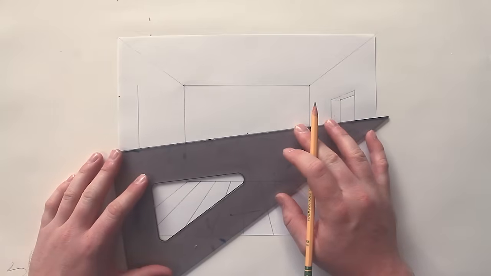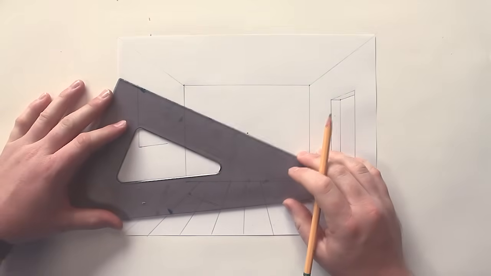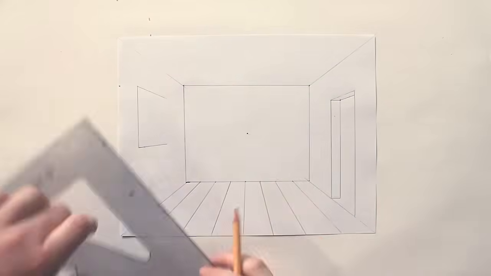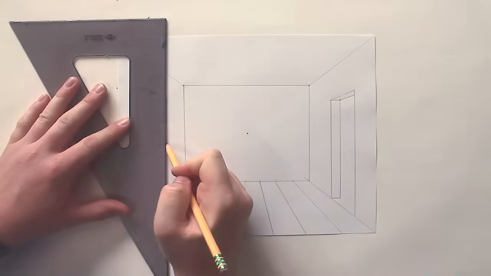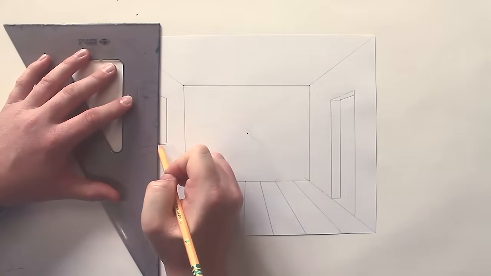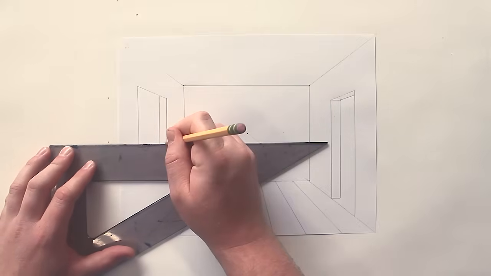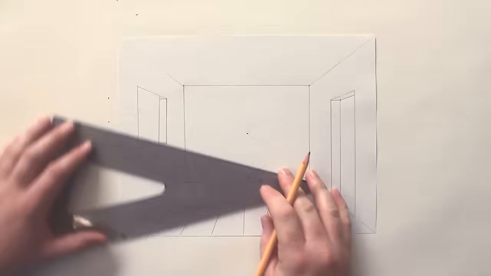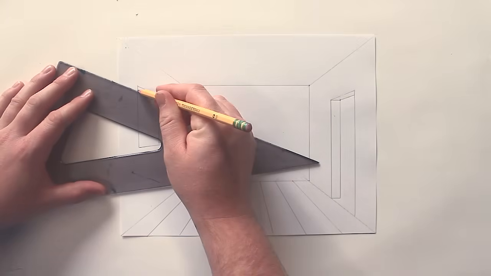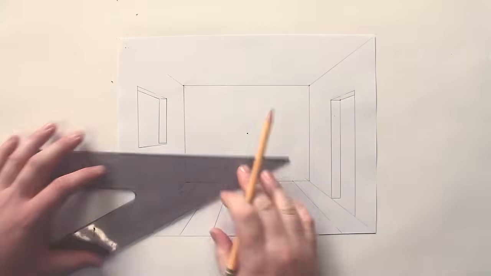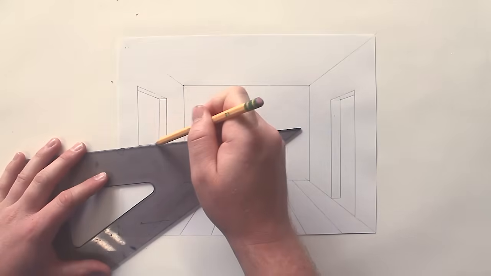Similarly, the window is just the same thing. Top and bottom are going to go to the vanishing point, but we're not going to go all the way down to the floor. Using our vertical, horizontal lines here, and then a converging line that connects at that new point on the bottom here, is going to create the illusion of thickness in the walls.